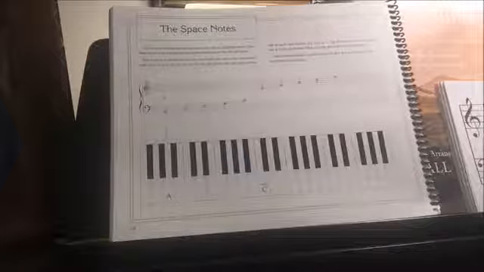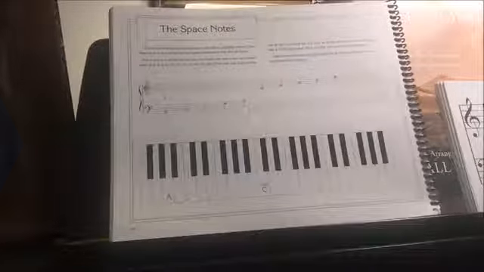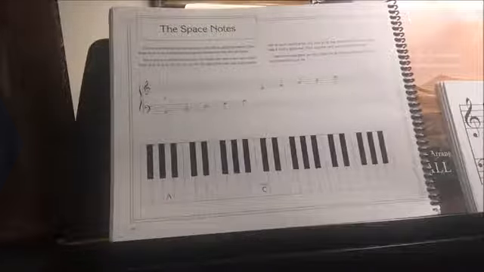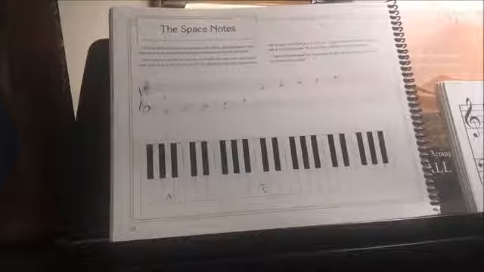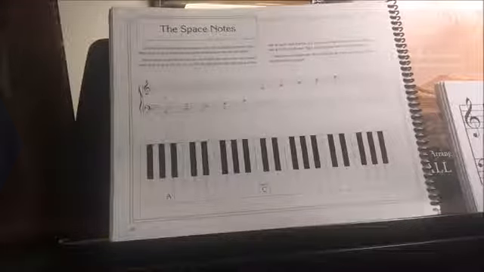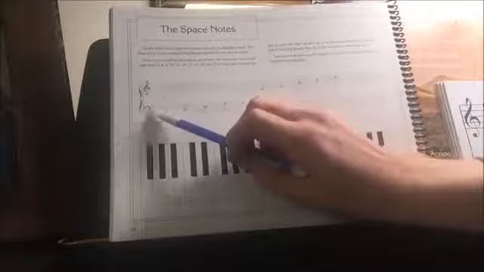On page 48, we'll now start learning about the different space notes in both the bass and the treble clefs. I'm just going to again go over different concepts that you can consider in identifying what the notes are and how to find them on the piano. Let's go ahead and start with the bass clef.